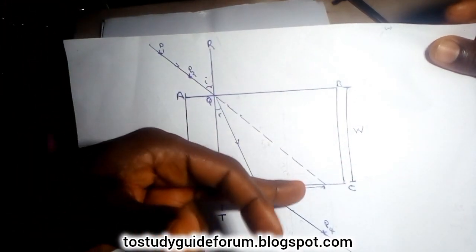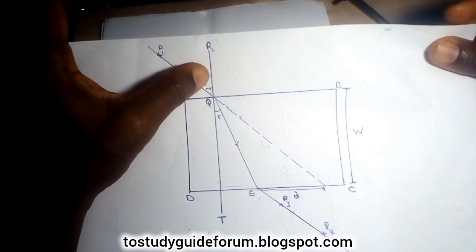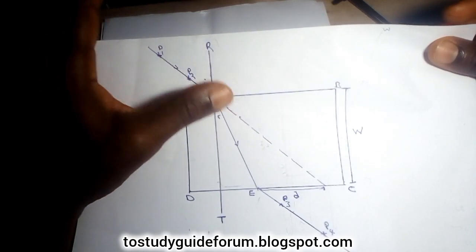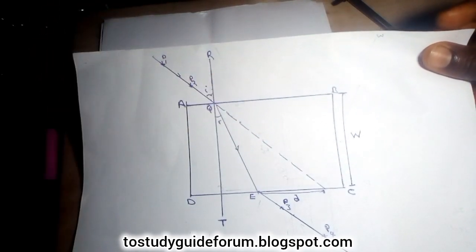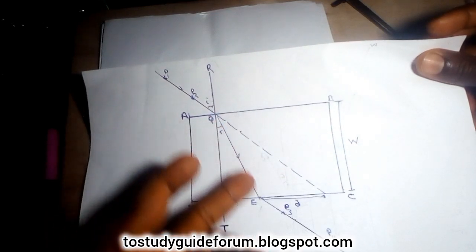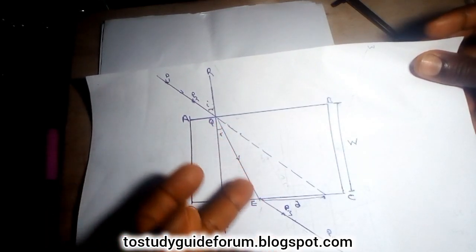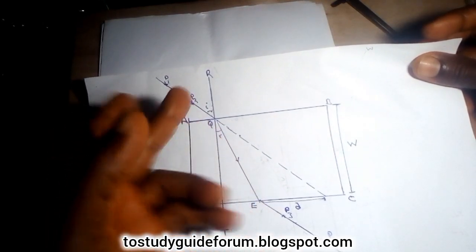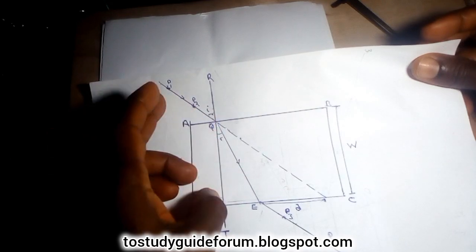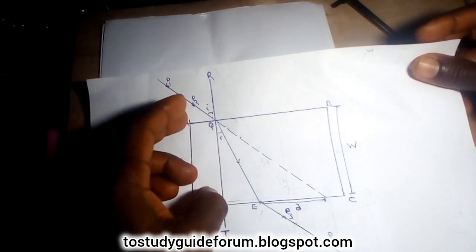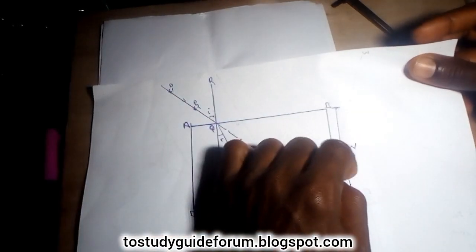You record this value d, and then you get the sine i and sine r, that is the refracted ray, you get the refracted angle of the refracted ray. All these things should be done, and then the next thing says you should measure the width.